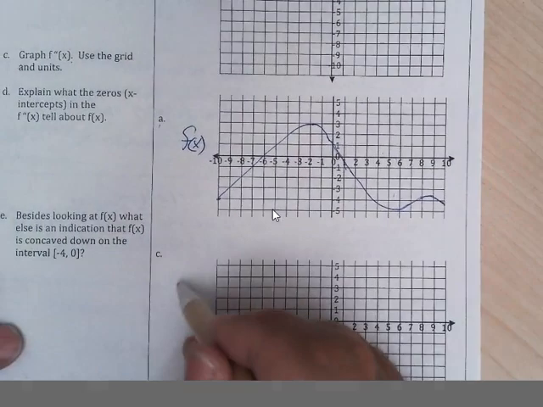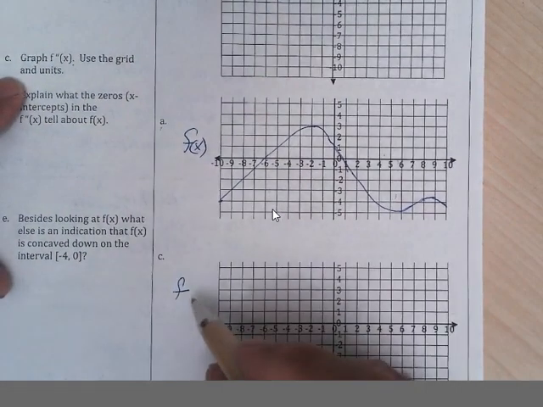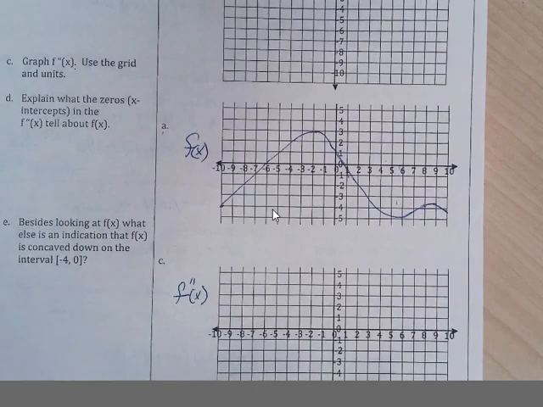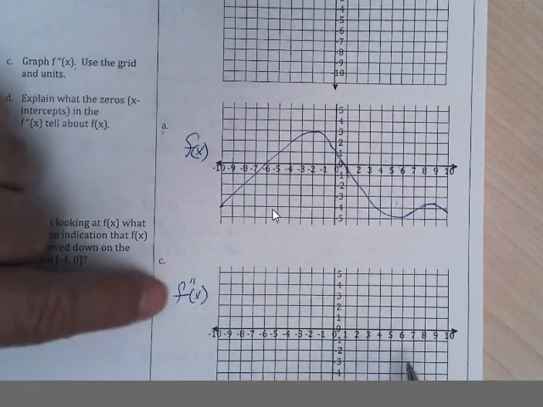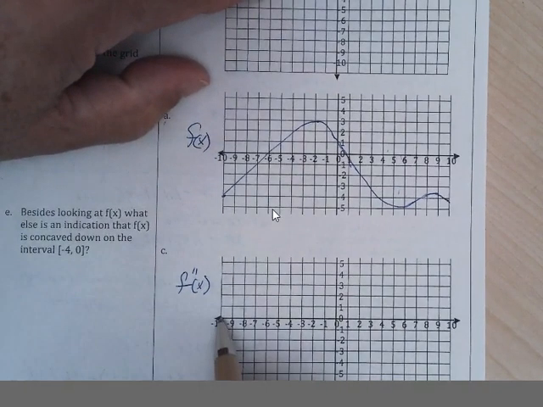Now, here in part C, we're supposed to make f double prime of x. I'll do that before I do b. So that's the derivative of this. Well, the slope of this is 0.